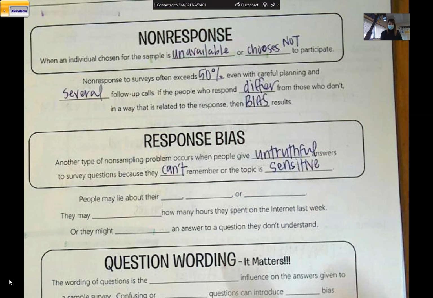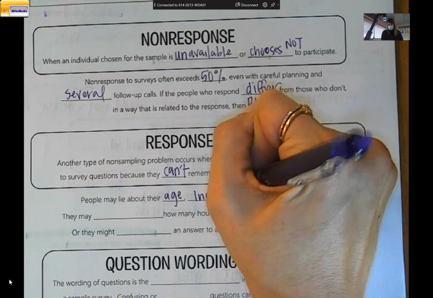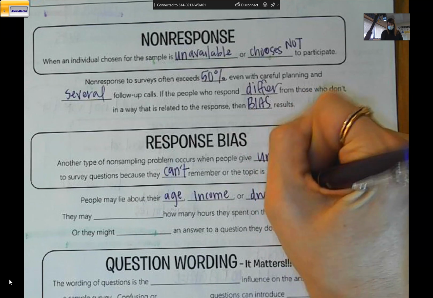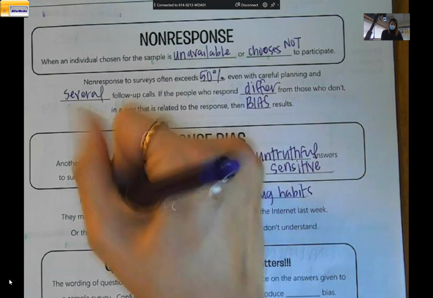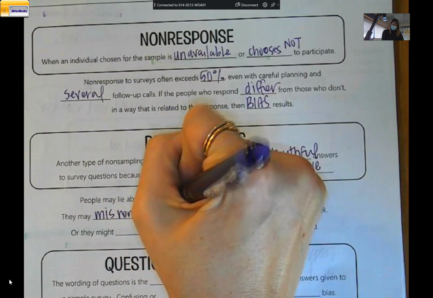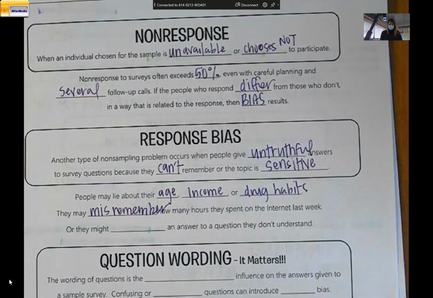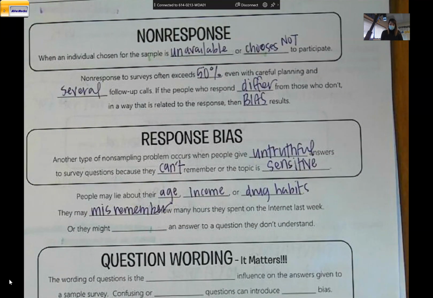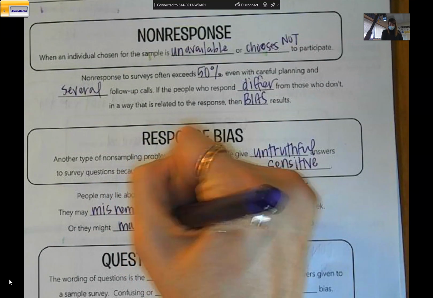People may lie about their age, income, or drug habits. They may misremember how many hours they spent on the internet last week, or they might make up an answer to a question they don't understand.